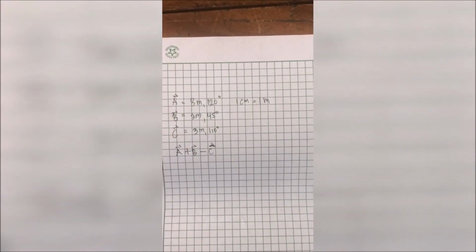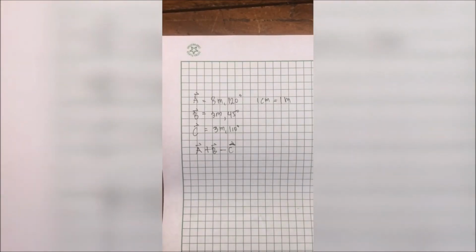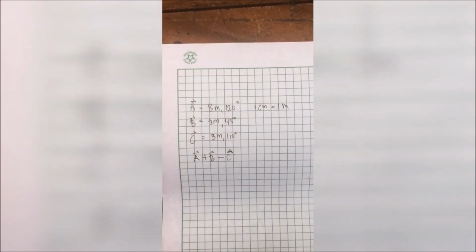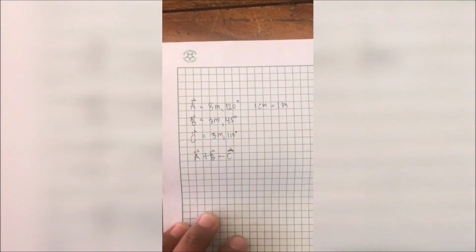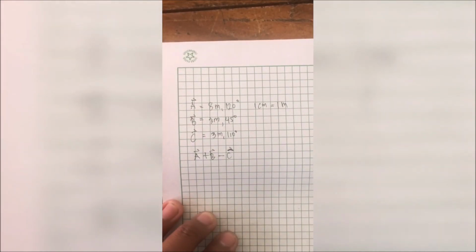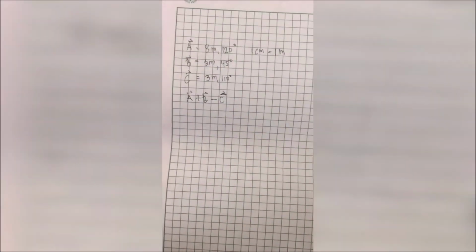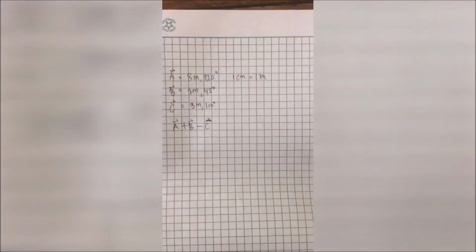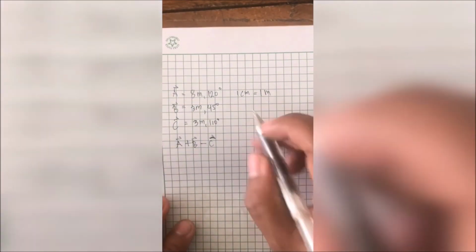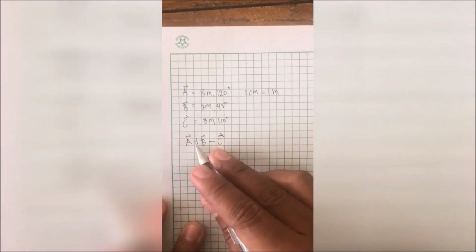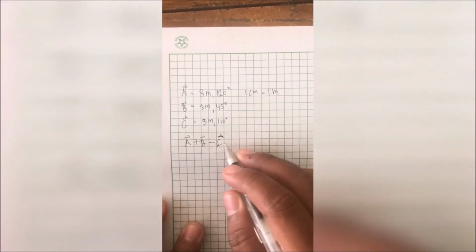Example number 3. Suppose the given vectors are vector A, which is 8 meters 120 degrees, vector B is 3 meters 45 degrees, vector C is 3 meters 110 degrees. Of course we cannot make an 8 meter line in this single graphing paper. It's too long, so we'll have a scale of 1 cm to 1 meter. And then we will look for vector A plus vector B minus vector C.